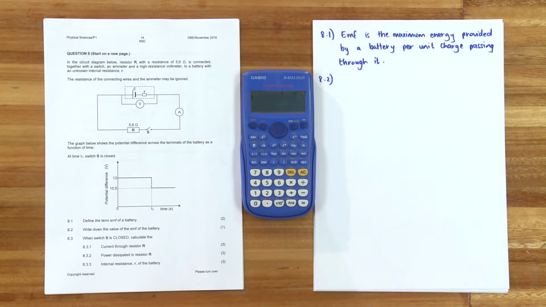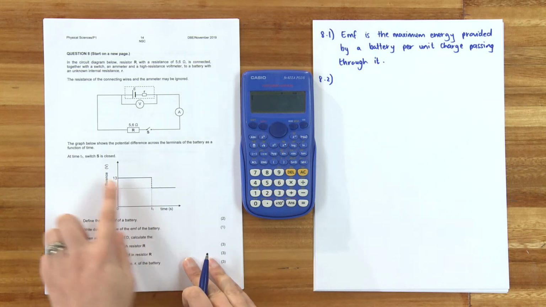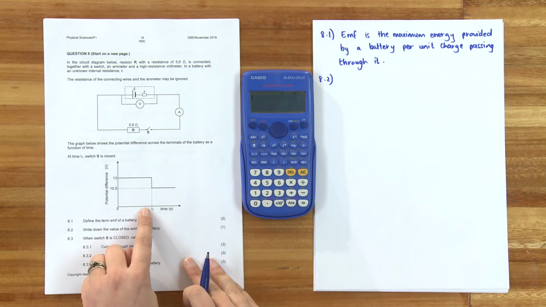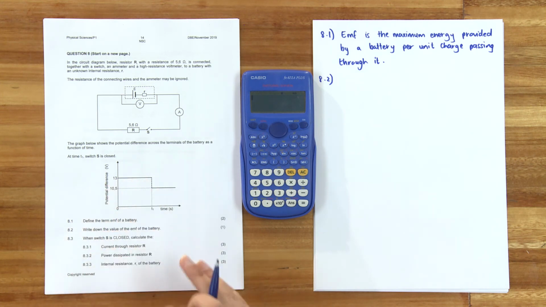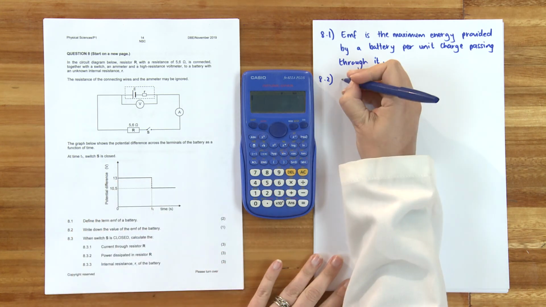Right, question 8.2 then says, write down the value of the EMF of the battery. We already discussed this. We said from time 0 to time t1, the switch was open, and so the voltmeter was reading the EMF, and so the EMF there is 13 volts.